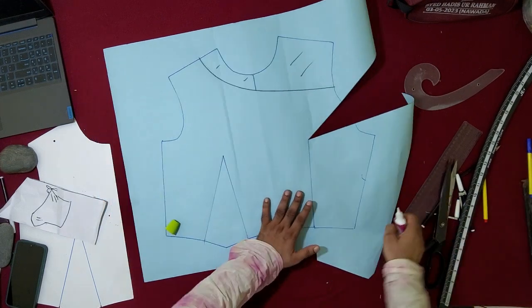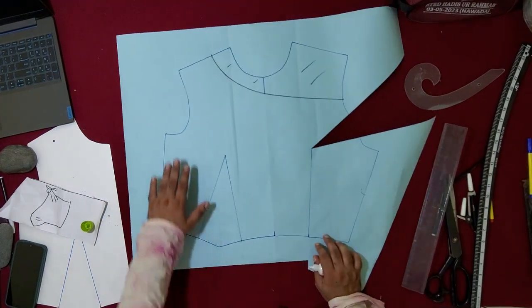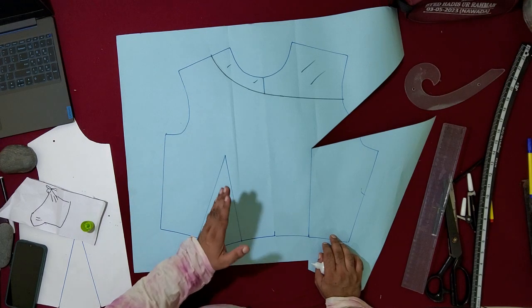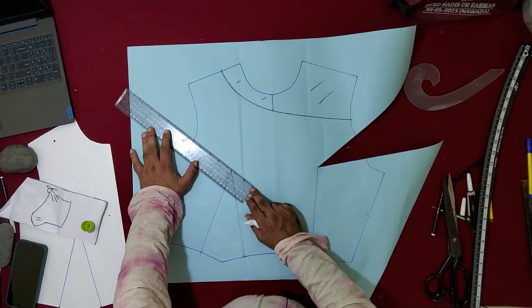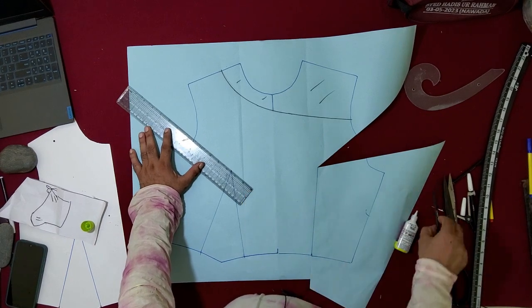Okay, coming to this part, we are also going to shift this dart to this point. Again we are going to make that line.